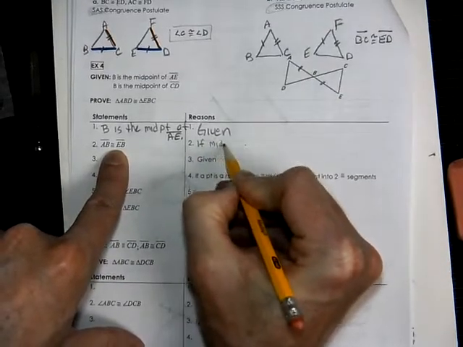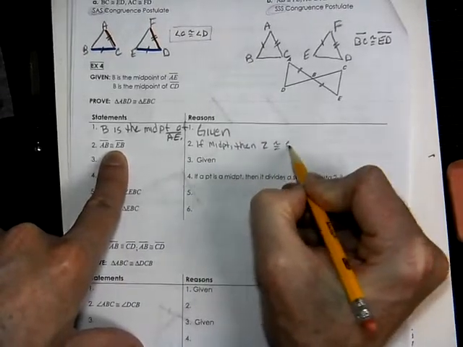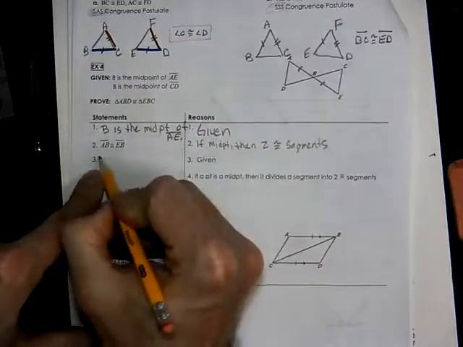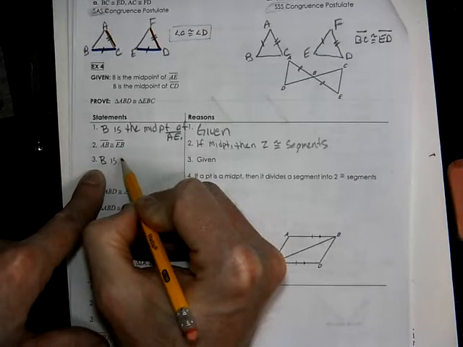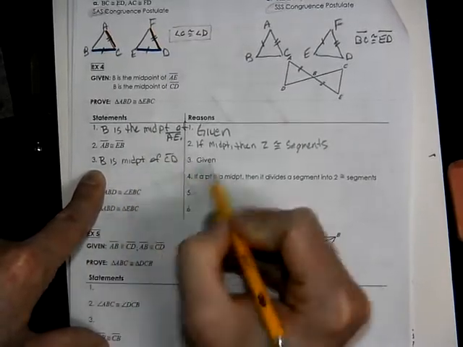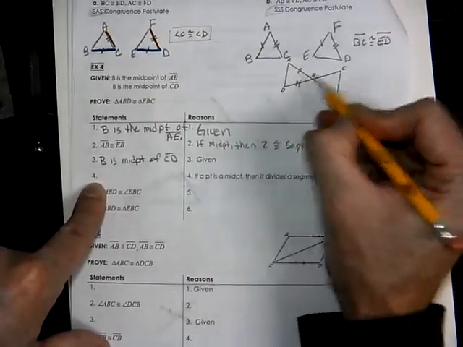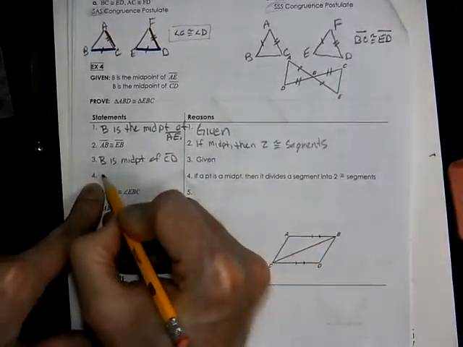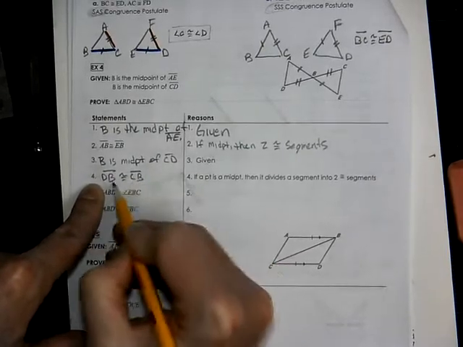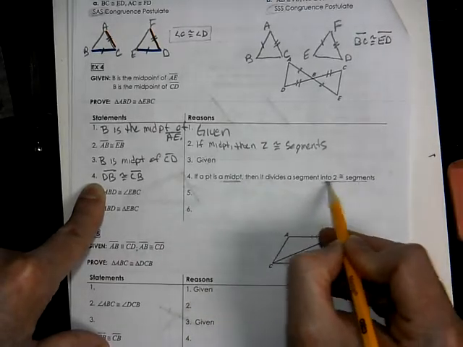If midpoint, then 2 congruent segments. I also know that B is midpoint of CD. That is part of the given. When you know you have a midpoint, then you also know you have 2 congruent segments. And the reason those segments are congruent is that if I have a midpoint, then 2 congruent segments are formed.